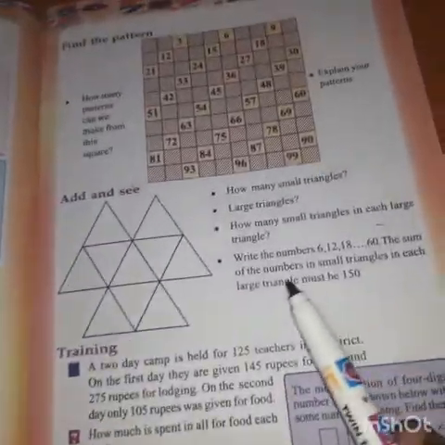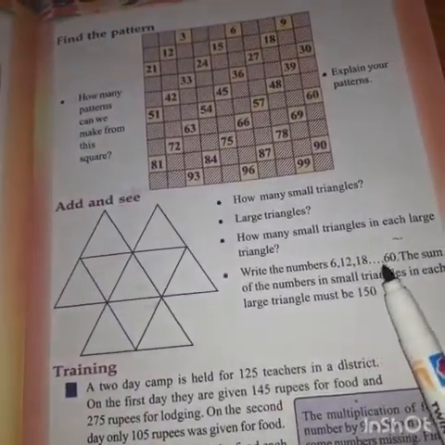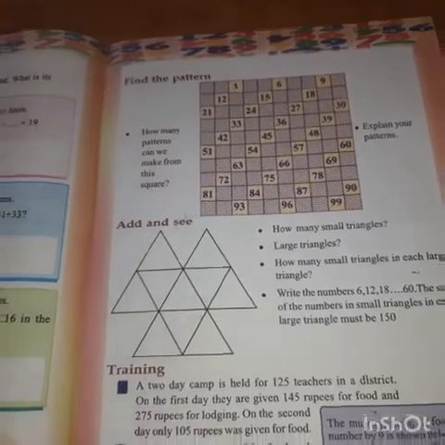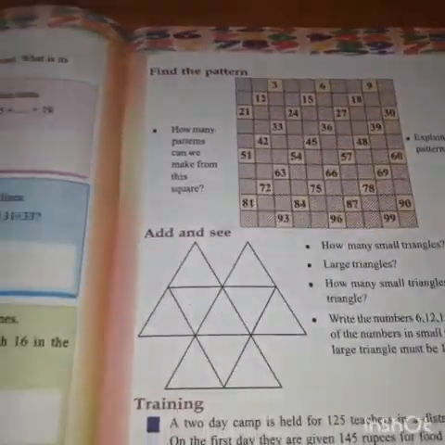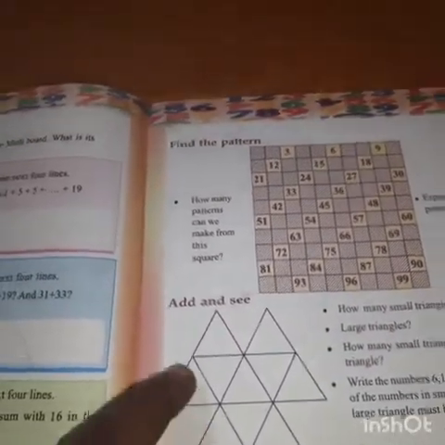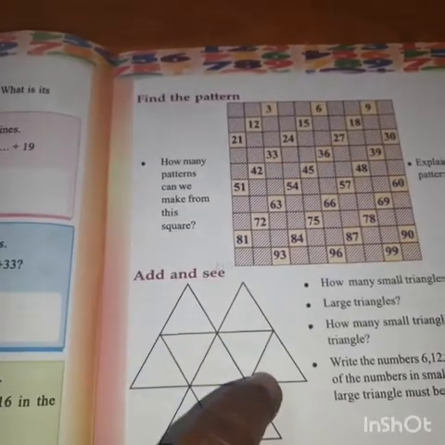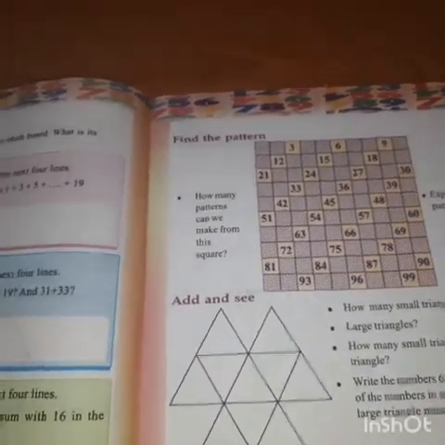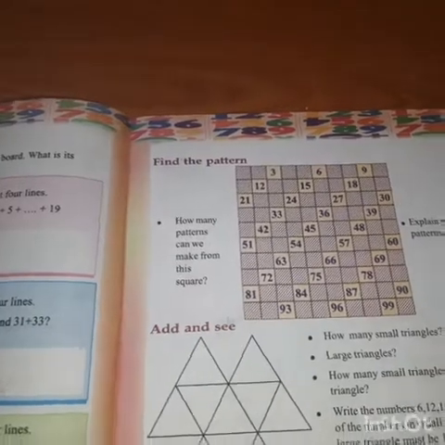Then, write the numbers 6, 12, 18 and up to 60 in the small triangles, so that the sum of the numbers in the small triangles in each large triangle must be 150. Write the numbers in each small triangle from 6 to 60. Here 6, here 12, here 18, the multiples up to 60.